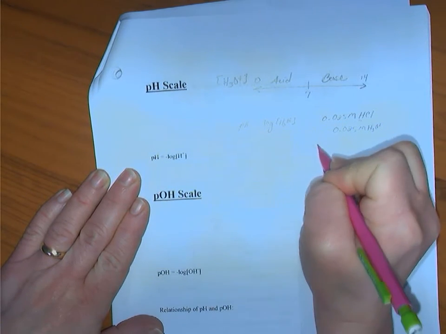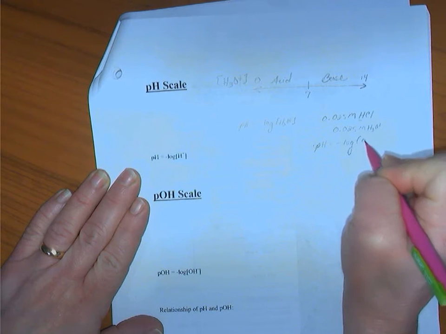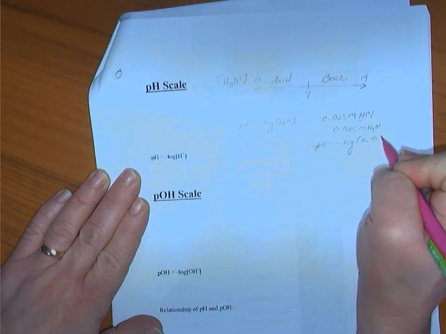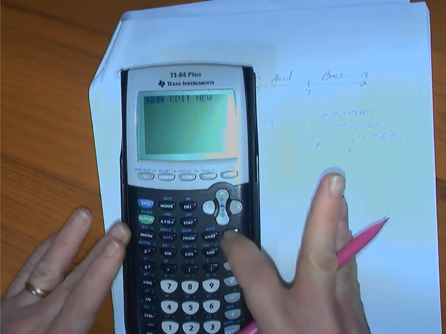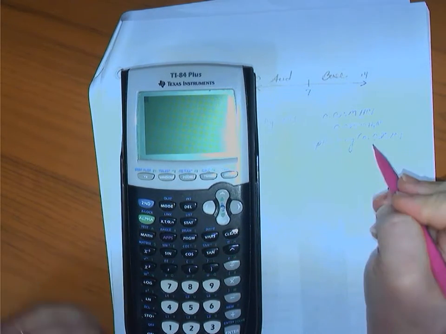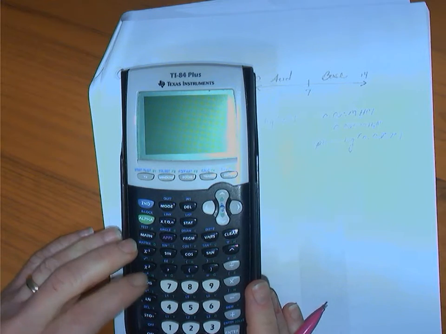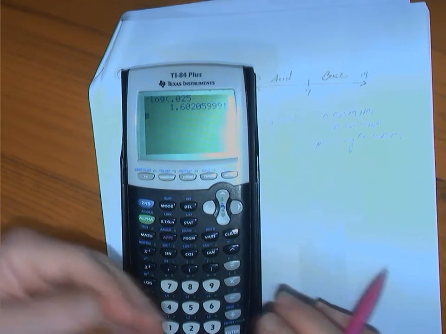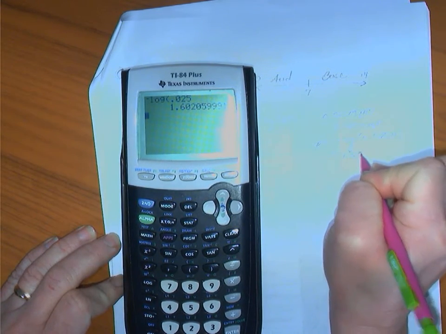To get the pH of that, we simply utilize our calculator and do the negative log of 0.025 molar. Now, whenever you perform a logarithm, we want to increase the number of sig figs by 1. So if we do negative log 0.025, which has 2 sig figs, we'll report our answer with 3, which would be 1.60.